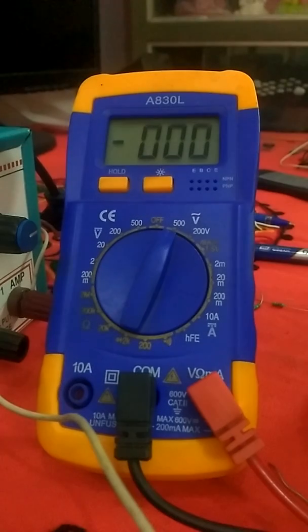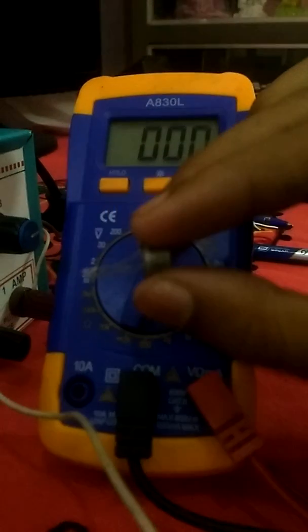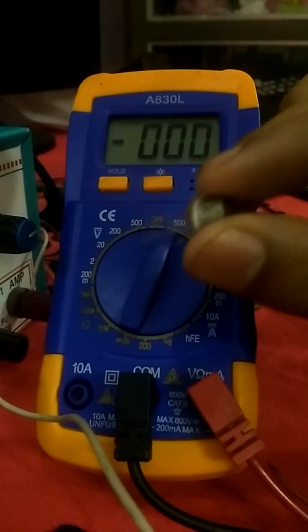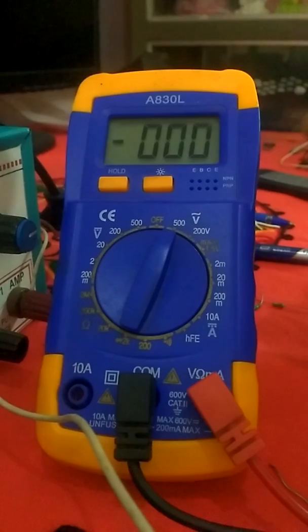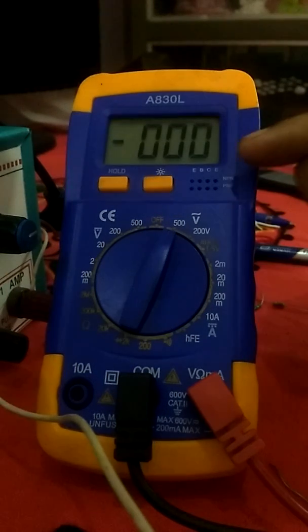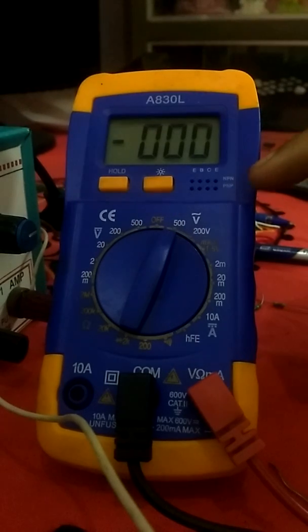Now if we want to measure the HFE of a transistor, here we can see a transistor. If we measure the HFE of the transistor, we have to put it here. The upper points are for measuring the HFE of an NPN transistor, and the lower points are for measuring the PNP transistor.